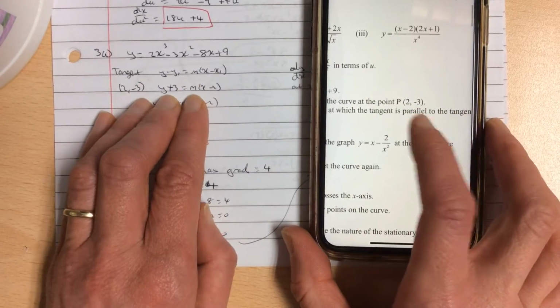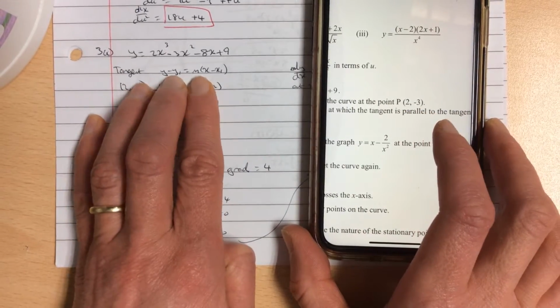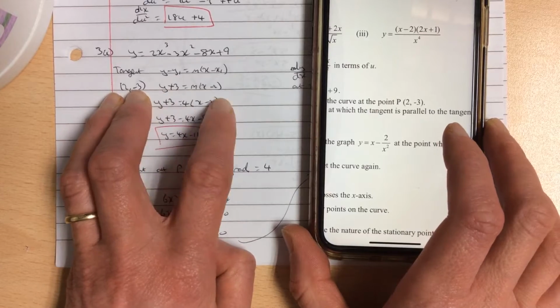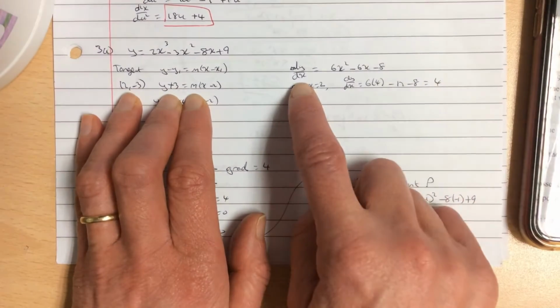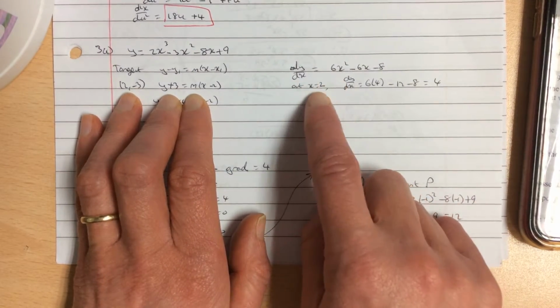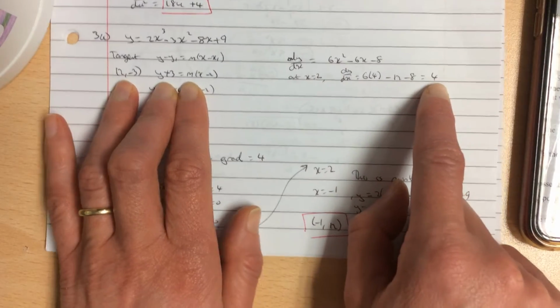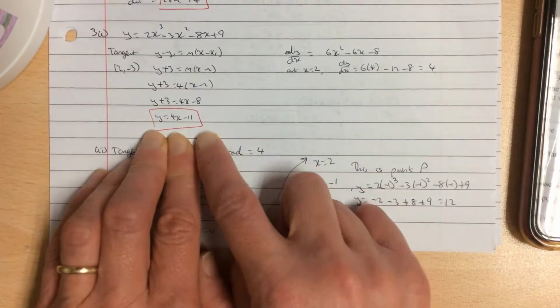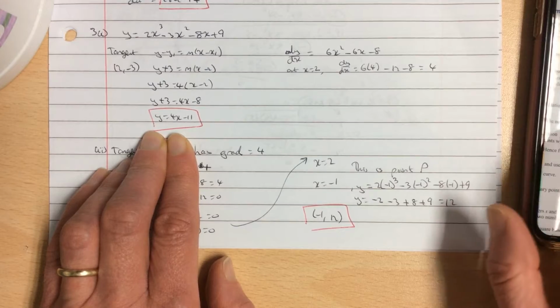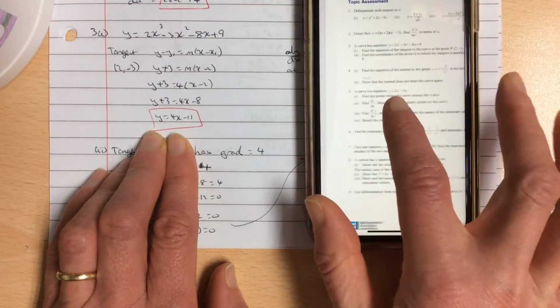at this point. So there's your tangent equation. Put your point in. To work out m, go over to the side. So differentiate, put your x value in. That gets your m. To give you your equation of the tangent. Now, part 2 of this.